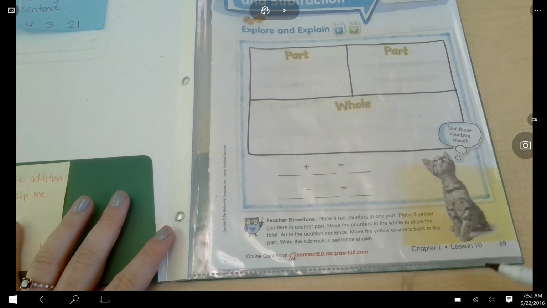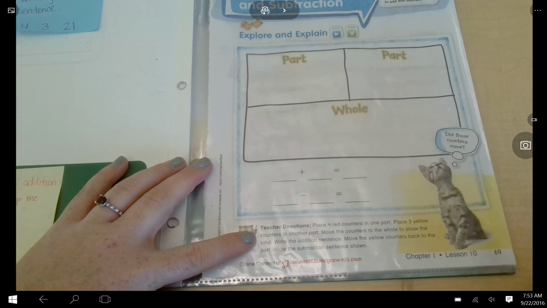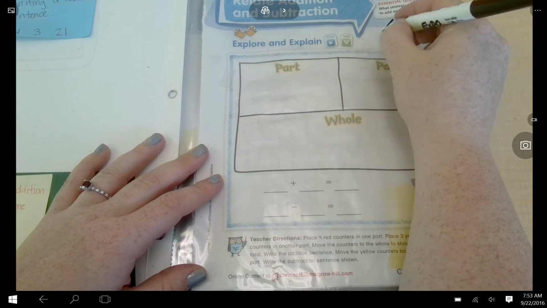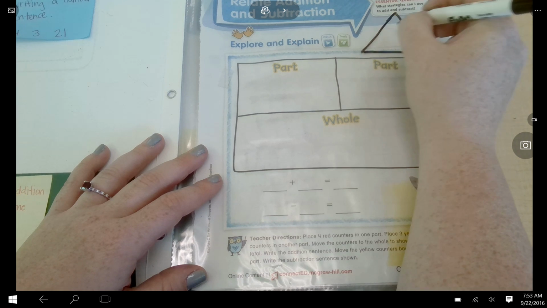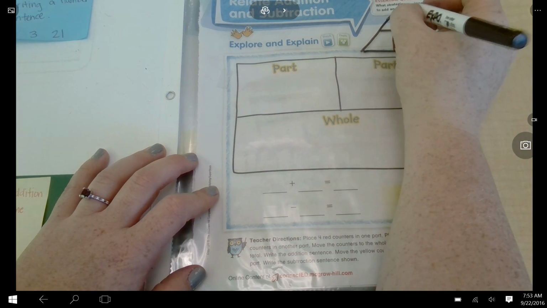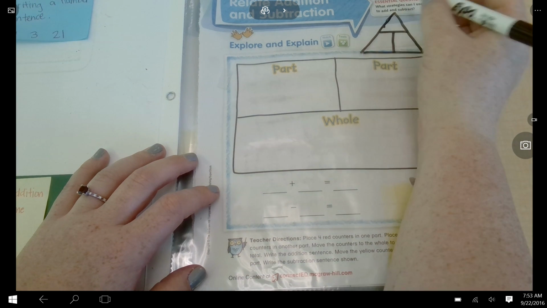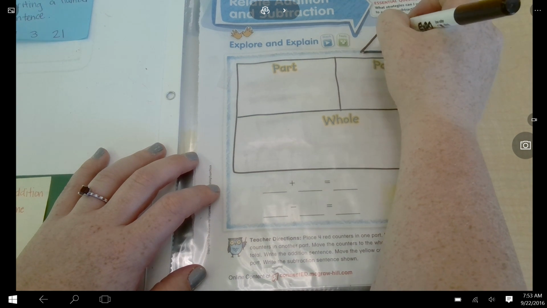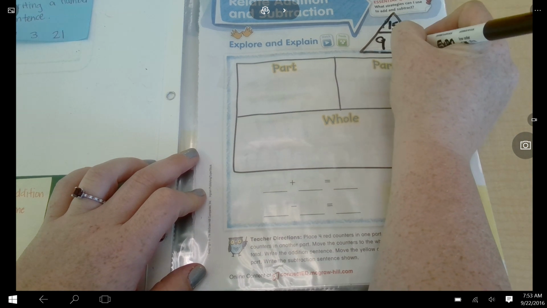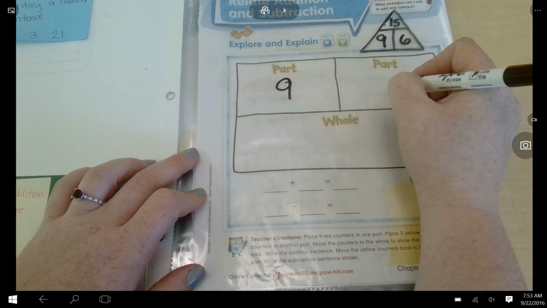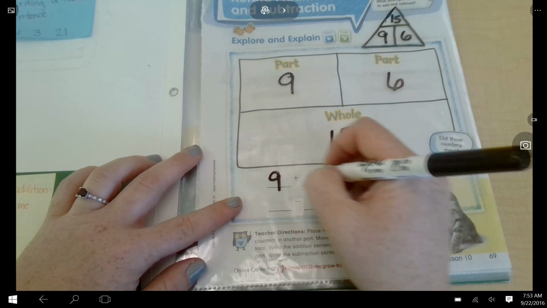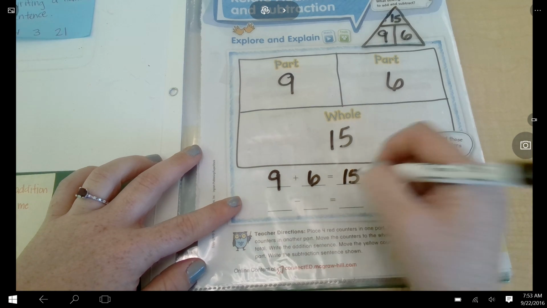All right, so I'm going to show you a really cool trick to help you with what we're learning today. I call it the fact family triangle. It looks like this. It's a big triangle where you cut it in half and then draw a line in the middle of the bottom part. At the top is the biggest number you can find in your number sentence. Let's say it's 15. And then you put the other two numbers at the bottom part, 9 and 6. So I know that 9 is part, 6 is part, the whole is 15. So that means 9 plus 6 equals 15.